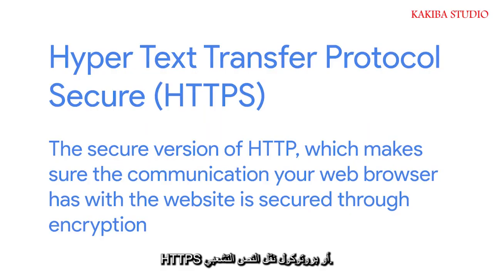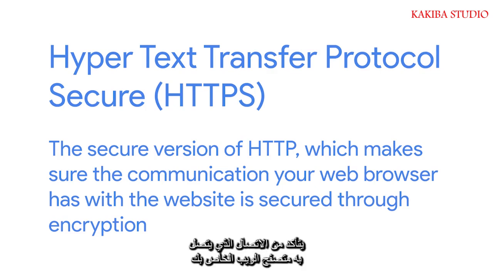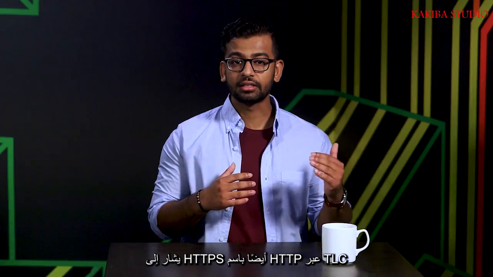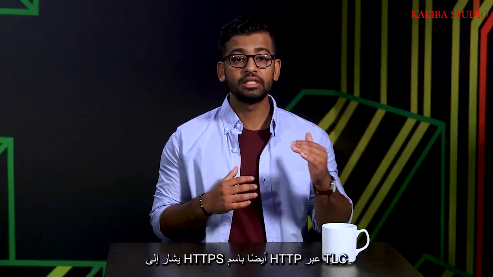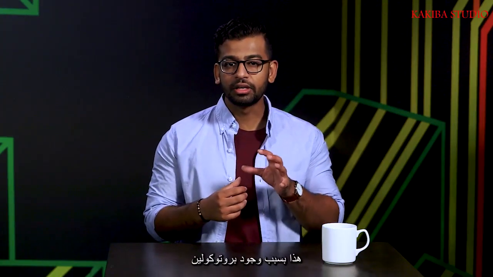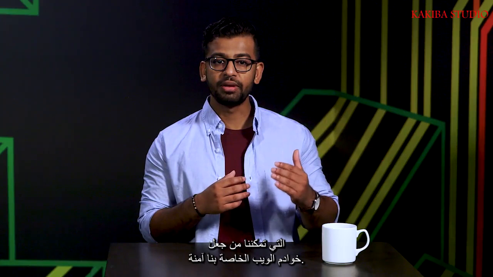HTTPS, or Hypertext Transfer Protocol Secure, is a secure version of HTTP. It makes sure the communication your web browser has with the website is secured through encryption. HTTPS is also referred to as HTTP over TLS or HTTP over SSL. This is because there are two protocols that enable us to make our web servers secure.